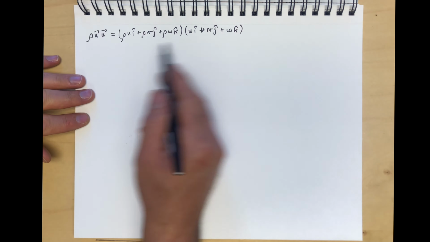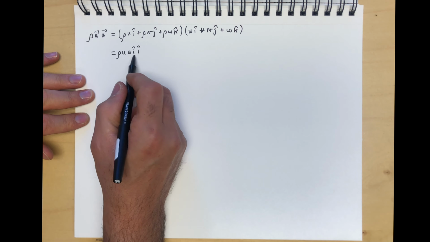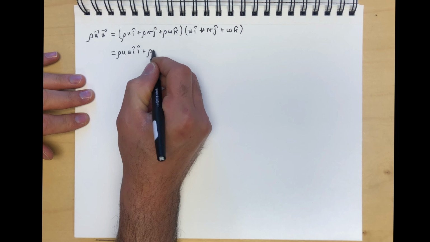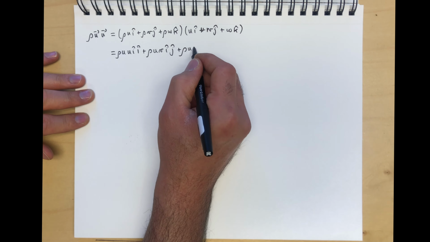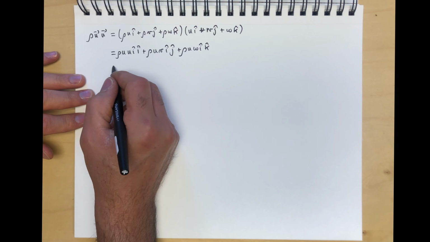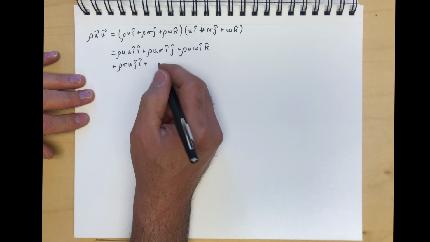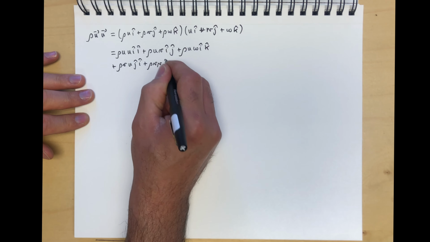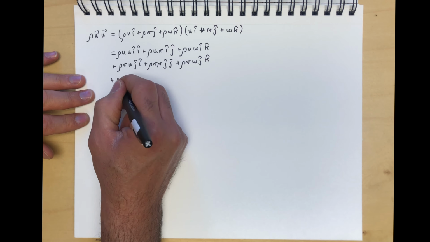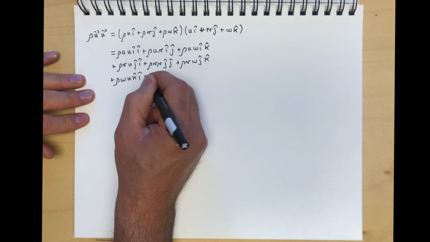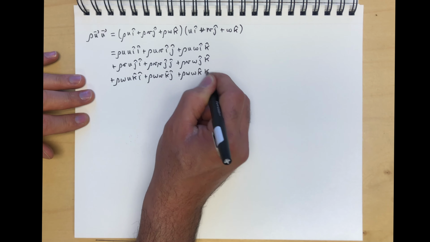And then you just simply multiply these, so you get rho u u ii, plus rho u v ij plus rho u w ik plus rho v u ji plus rho v v jj plus rho v w jk plus rho w u ki plus rho w v kj plus rho w w kk.